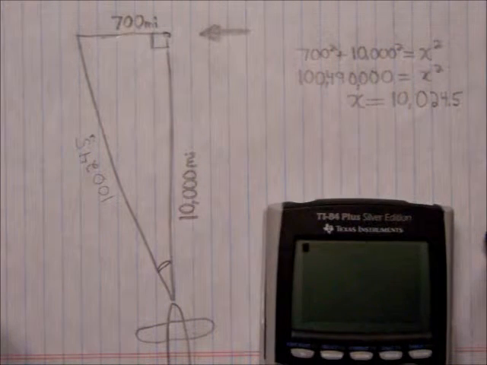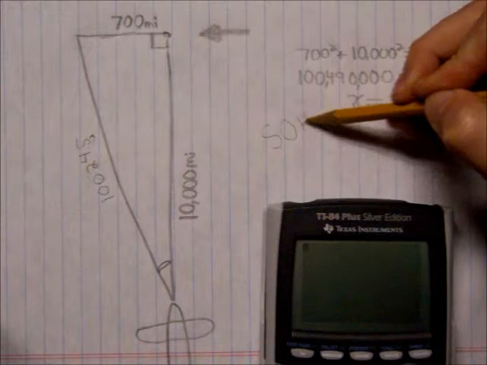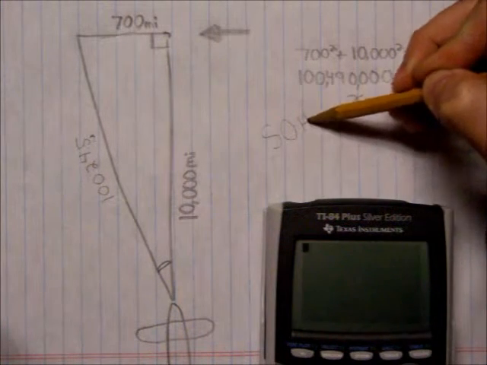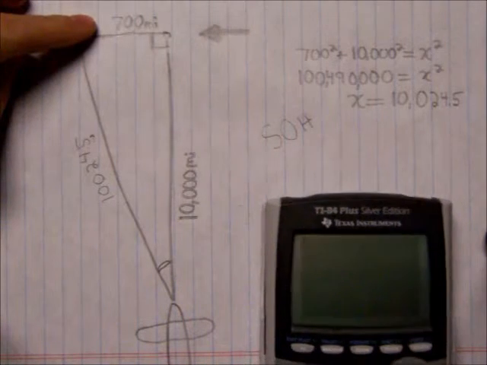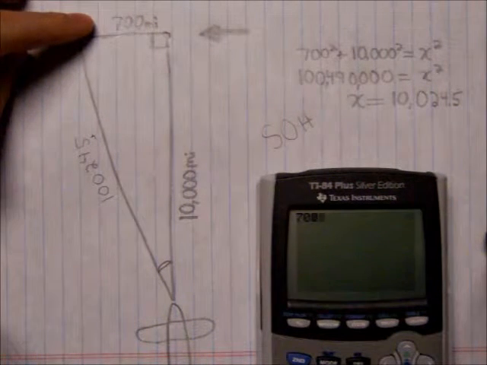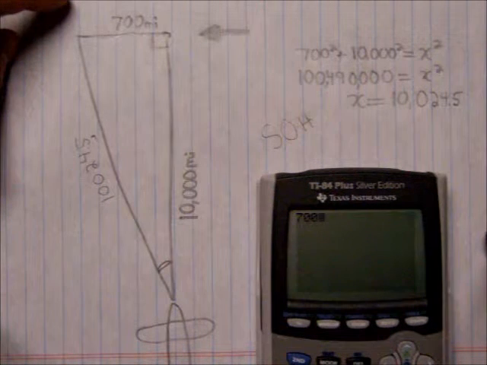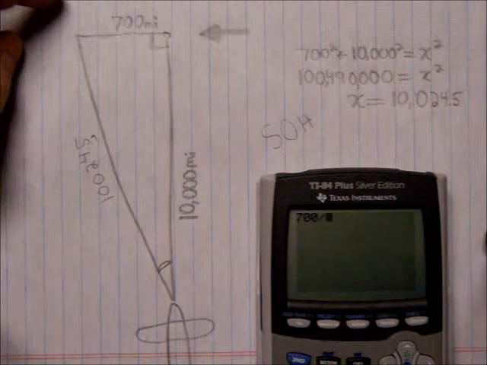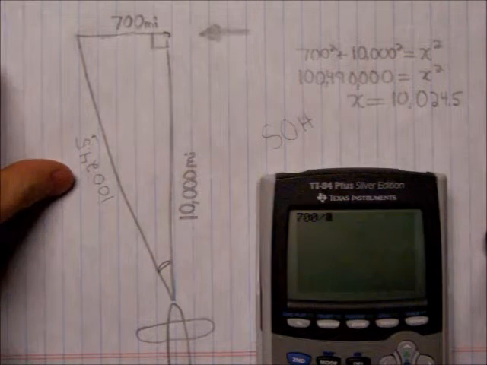So we'll use sine. Sine is opposite over hypotenuse. So the opposite of this angle would be 700 divided by the hypotenuse, which is 10,024.5.